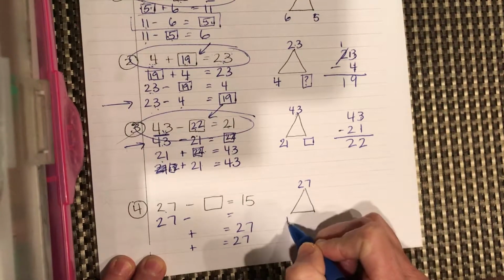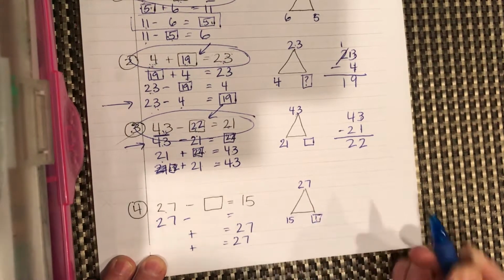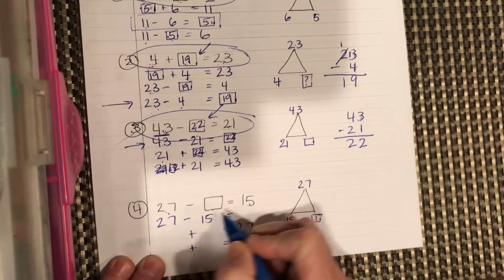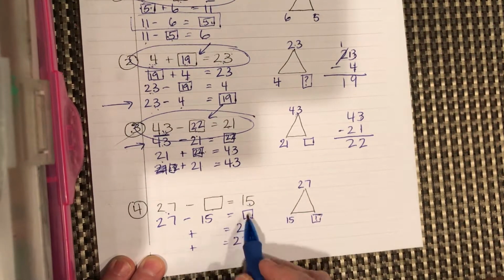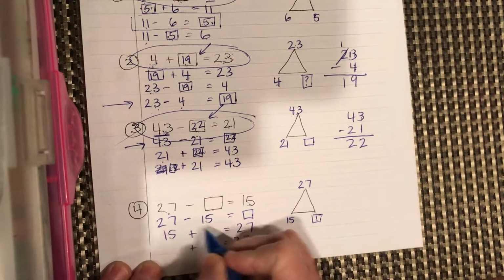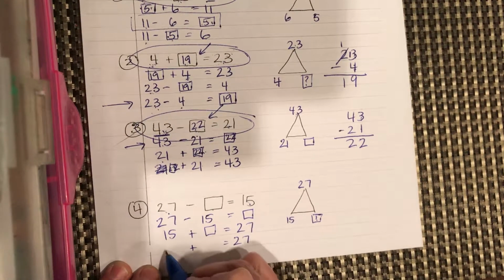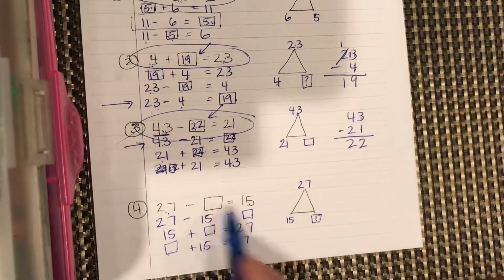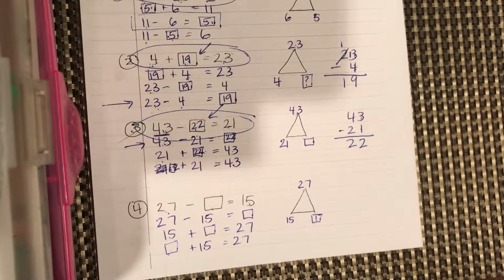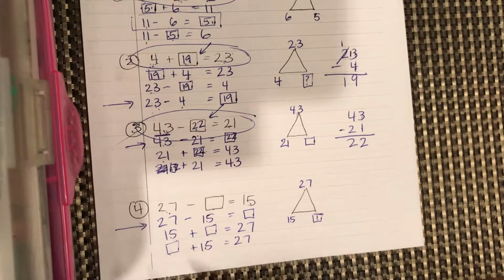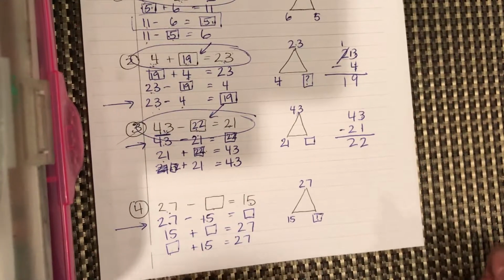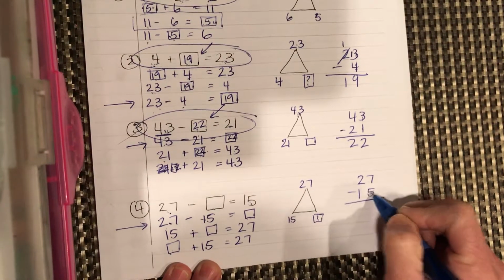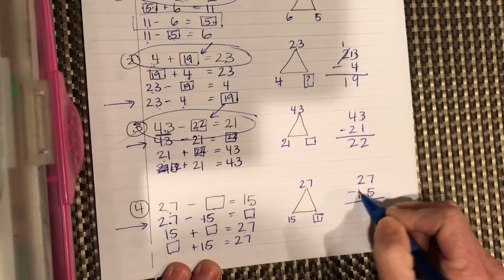So 27, 15, and we don't know what number, okay? So 27 minus what equals 15 is the same as 27 minus 15 equals what? Then over here, I have 15 plus what equals 27, and what plus 15 equals 27. All of these answers are going to be the same, so which one's my easiest one to figure out? That one, because I have my 2 numbers, I'm finding my answer. So 27 minus 15.